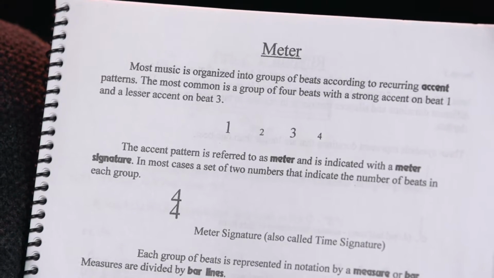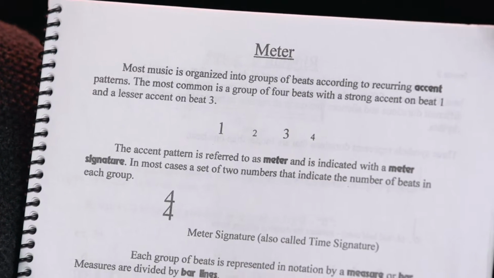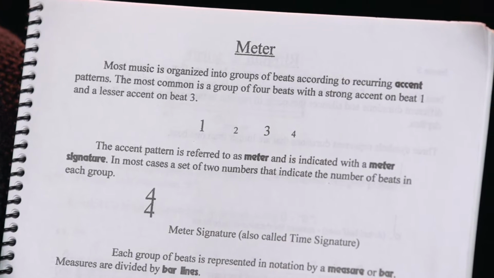That would be called quadruple meter because it's grouped into regular groups of 4s. The most common meters are groups of 2s, 3s, or 4s. And those are called duple meter, triple meter, and again, quadruple meter.